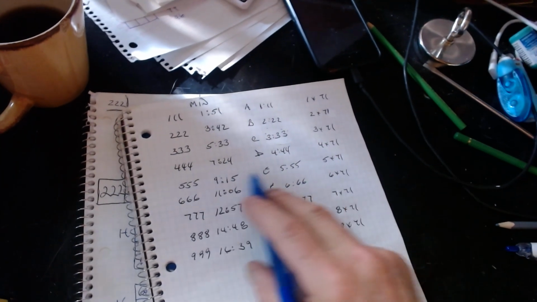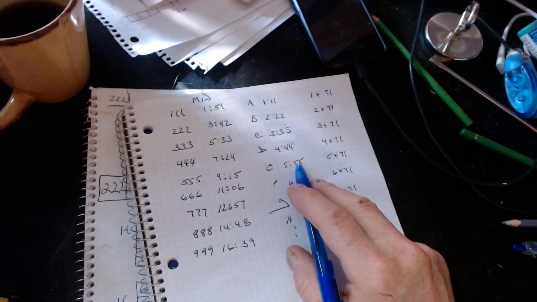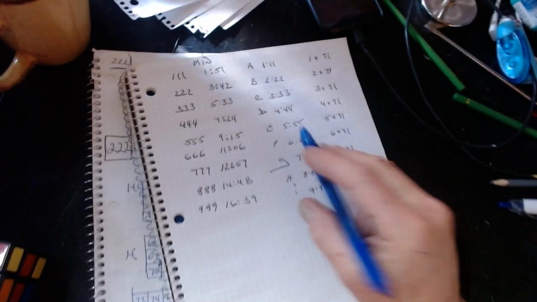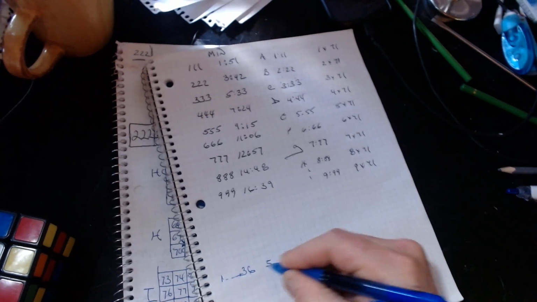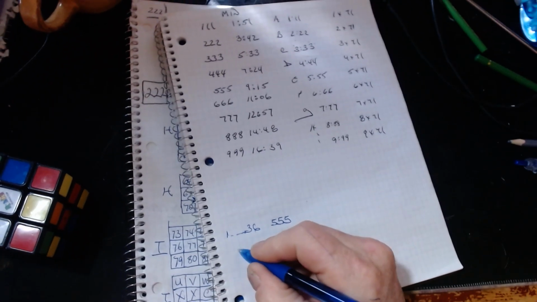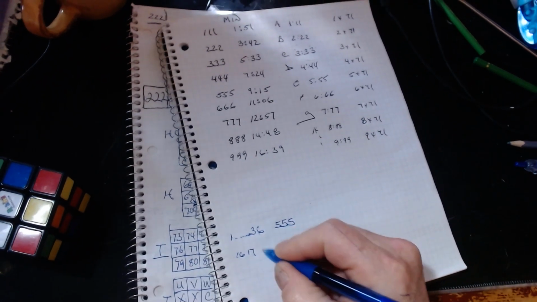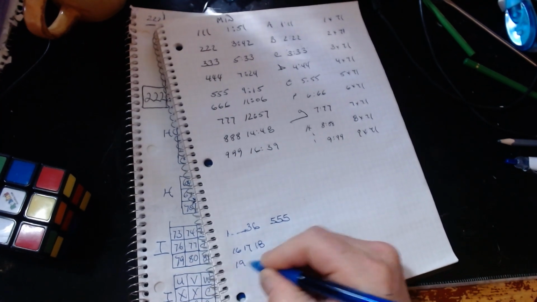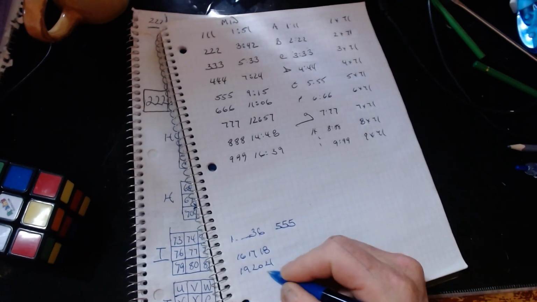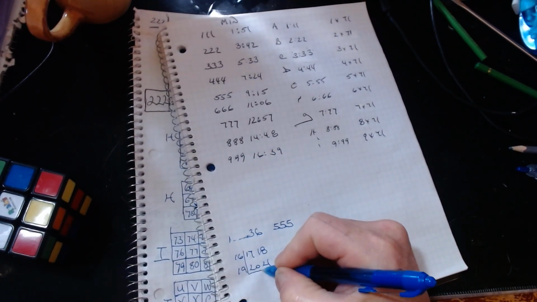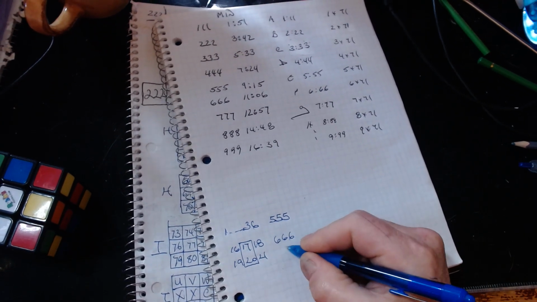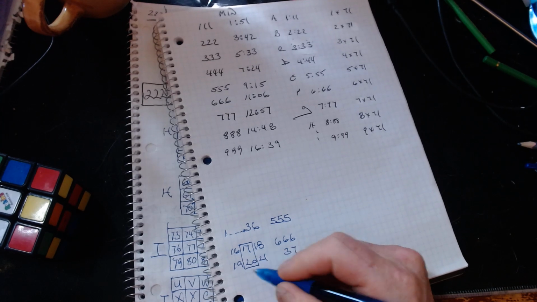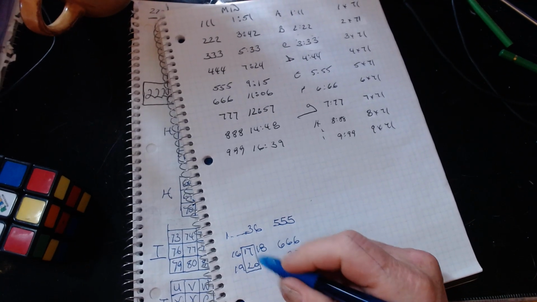Becomes 915, becomes 555. It's the halfway heart of everything split, meaning that when I add up 1 over to 36, it equals 555. Now, if I want to get to the center of this, which is 16, 17, 18, 19, 20, 21, I might just go and use this number over here. So I would go 666 minus 37, right, to get to the heart of this? The heart is over here, right?